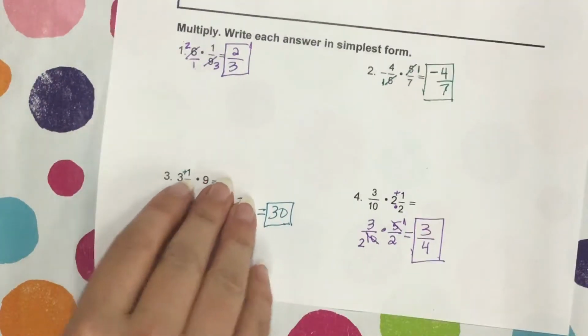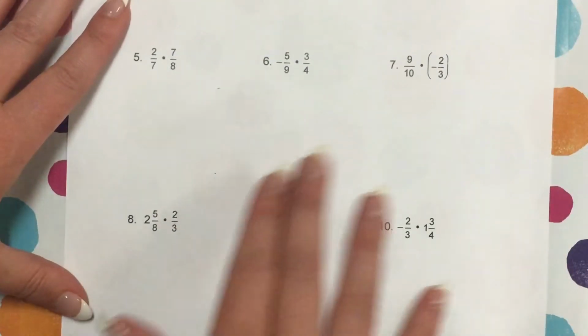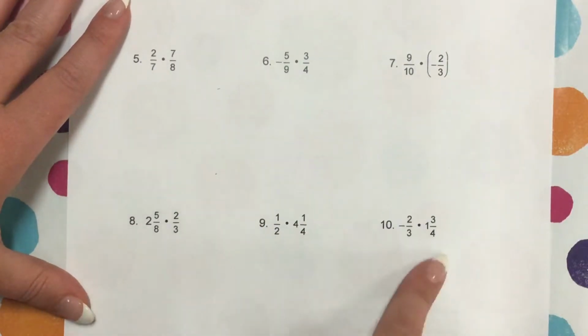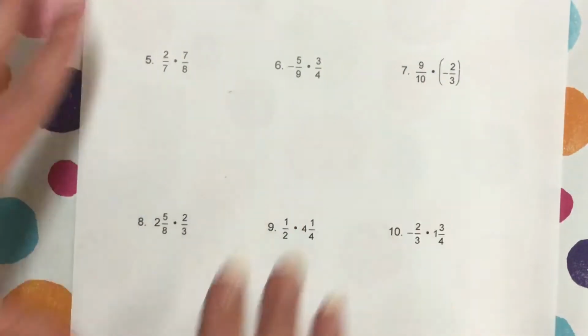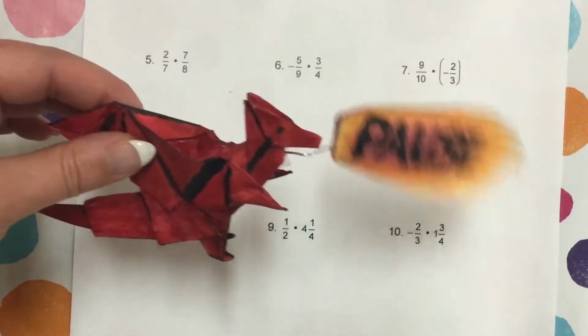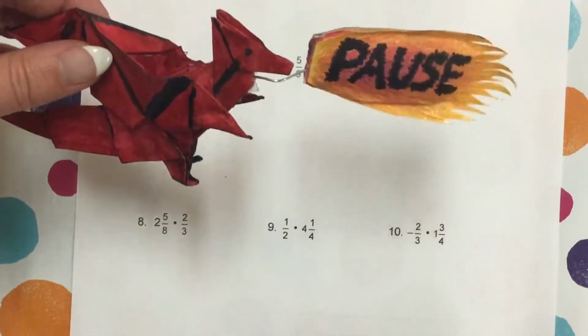All right, now it is your turn, ladies and gentlemen. Turn to the next page, and we have all of these wonderful, marvelous problems. 5, 6, 7, and 8, 9, 10. I want you to go ahead and try those. So where's our friend the pause dragon? Where are you? Oh, here he is. Reminding you to go ahead and pause your device, work out these problems, then press play, and we'll talk about them when you get back. All right, see you in a bit.